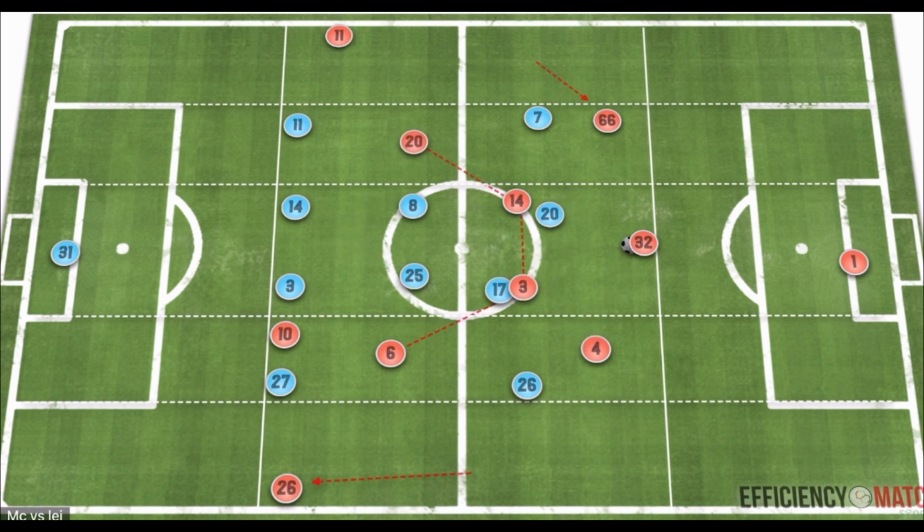But this could then lead to a four-man midfield with Jordan Henderson dropping deeper and Jota then occupying the right side in the half space between the lines as more of an attacking midfielder, allowing Trent Alexander-Arnold to drop deeper and create a makeshift back three to then improve circulation and give them more control in possession.